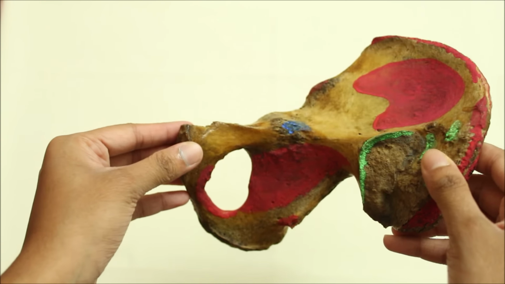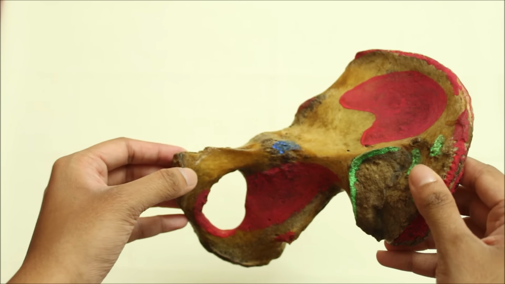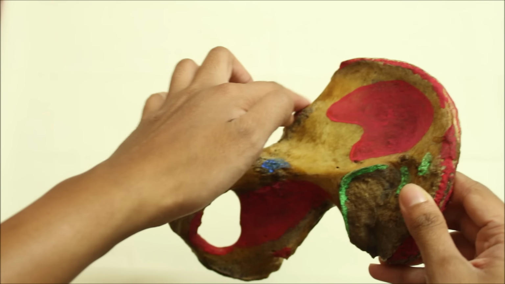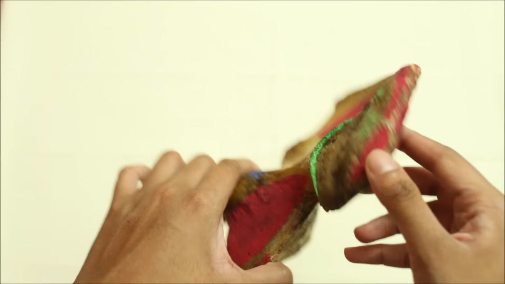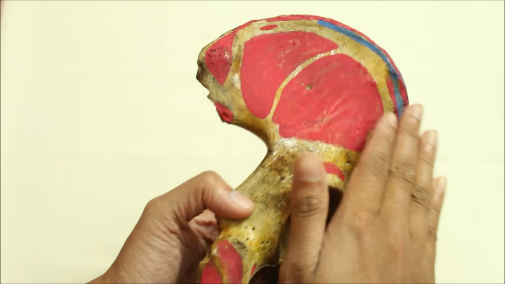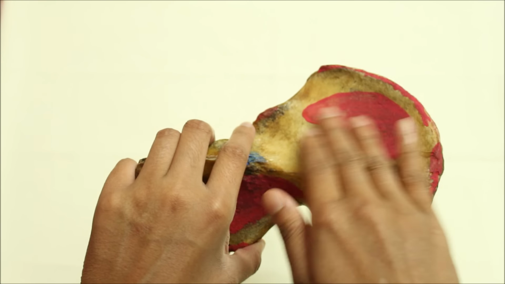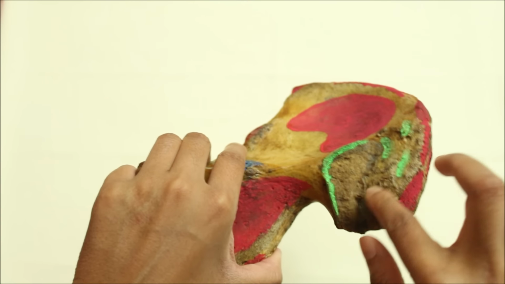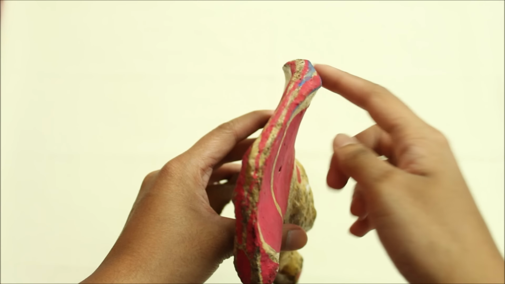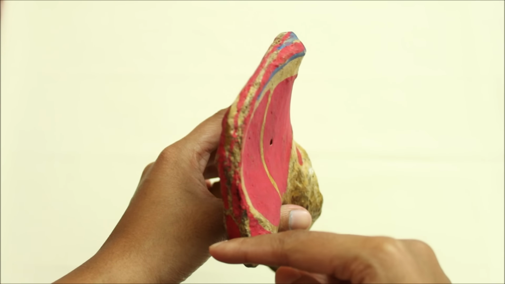Since this is the anatomical position of the hip bone, we consider this as the anterior, posterior and the medial border. And finally, there are three surfaces: the gluteal surface here, the iliac surface or the iliac fossa, and the sacropelvic surface. Now let's learn about the iliac crest.